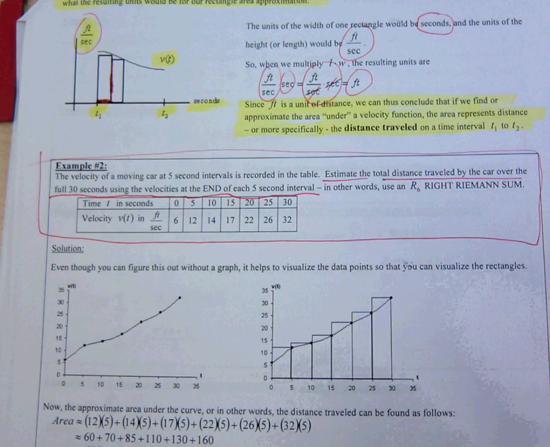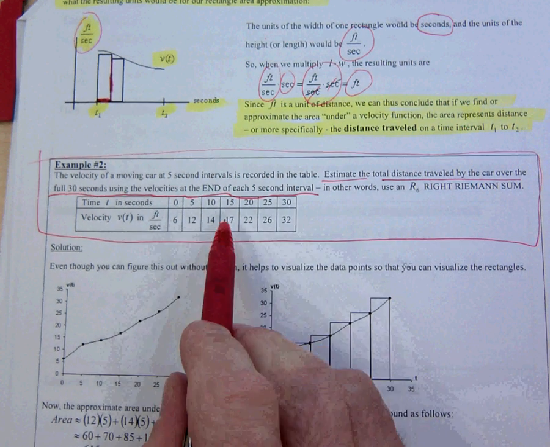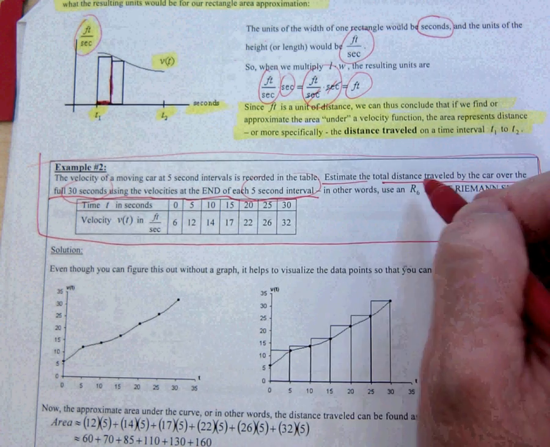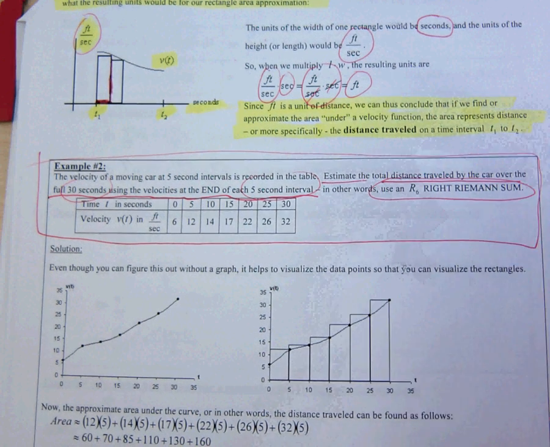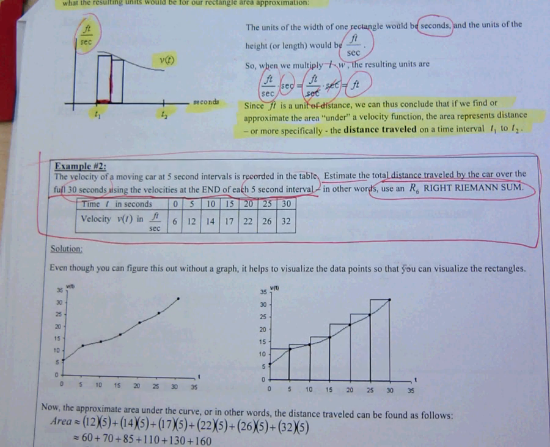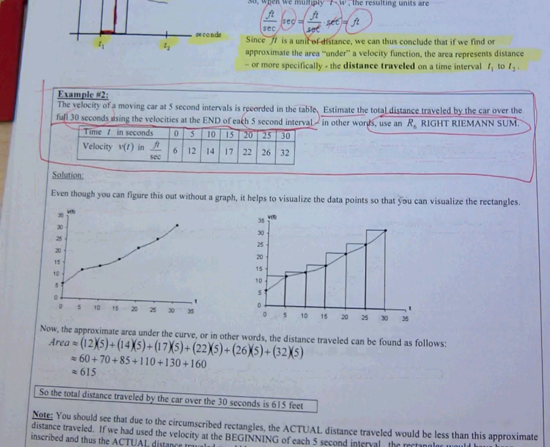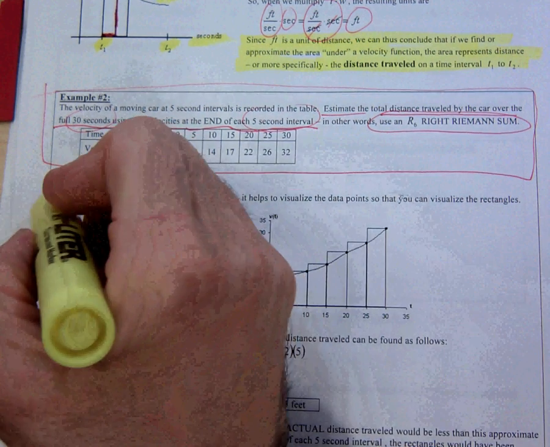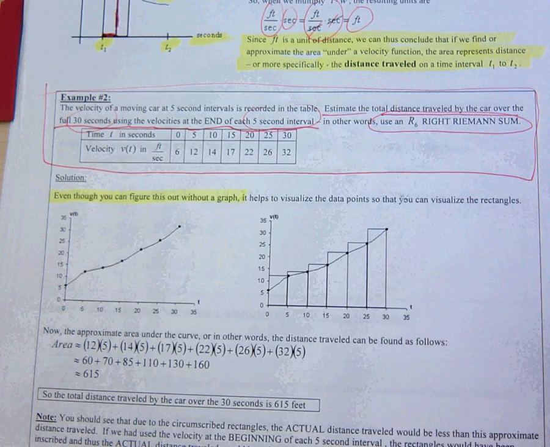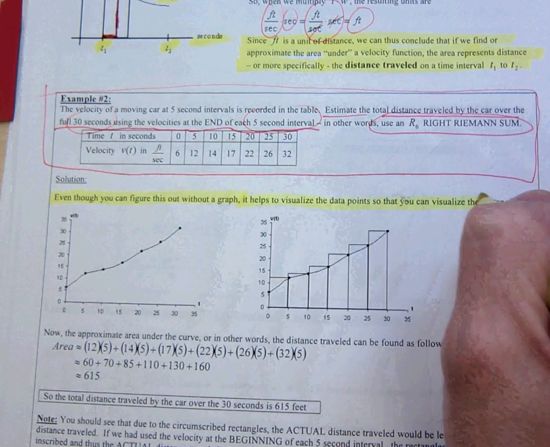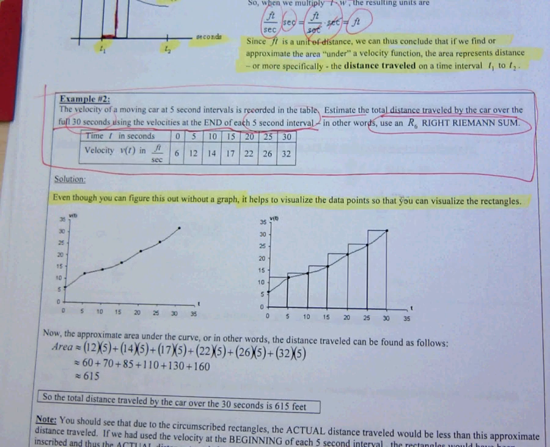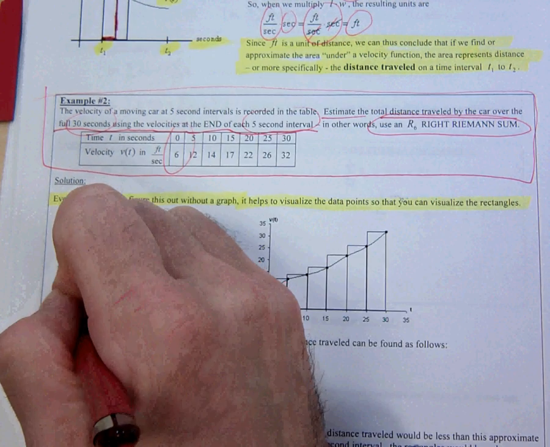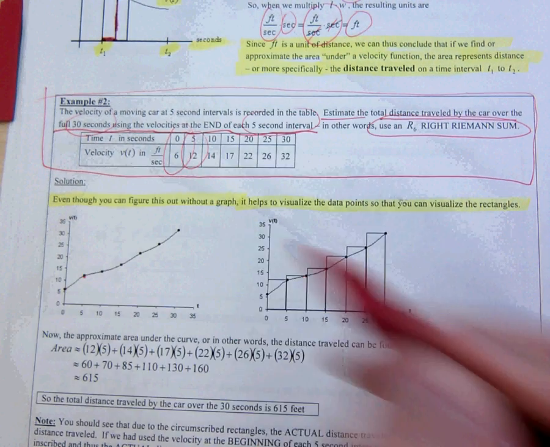So in other words, if you're going to split up 30 seconds into 5-second intervals, aren't you going to have 6 of them? So we'll be finding the R6 right Riemann sum. Okay? Now I want to emphasize you really don't need the graph. You really don't. But it does help to visualize the data points so you can visualize the rectangle. So all I did is plot these points. So I plotted 0, 6 right there. I plotted 5, 12 right there, and so on.